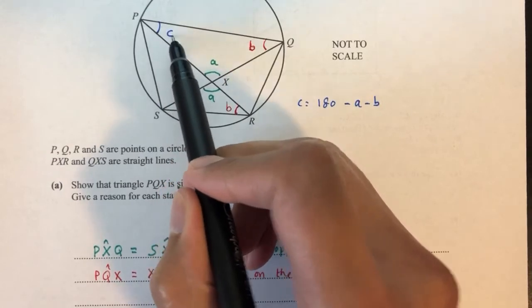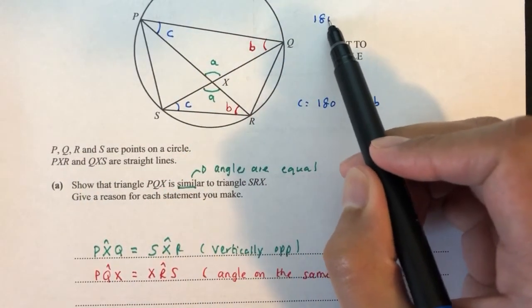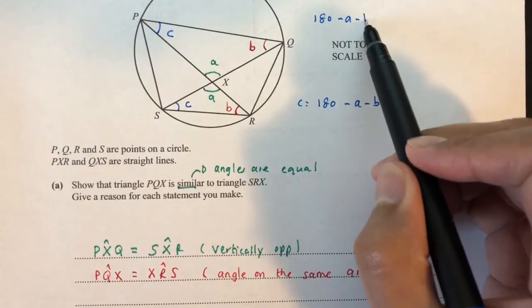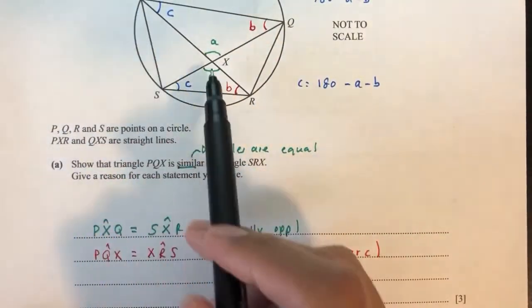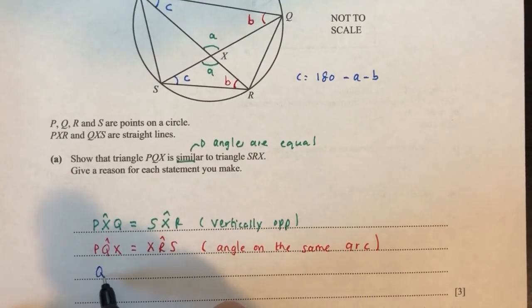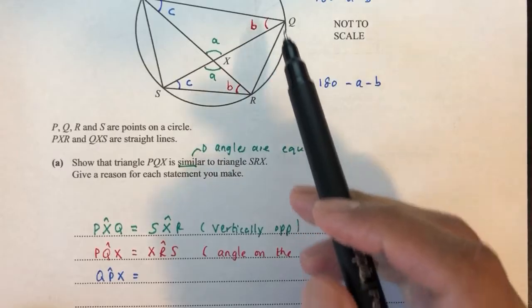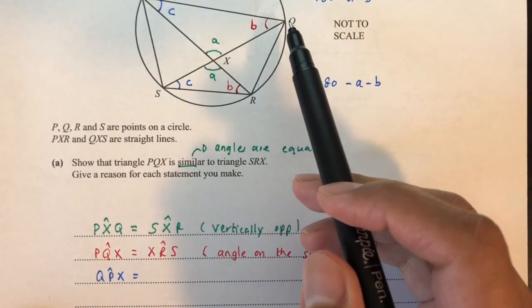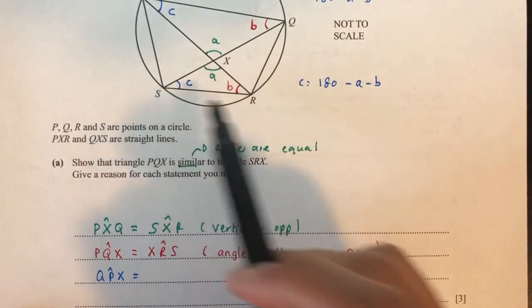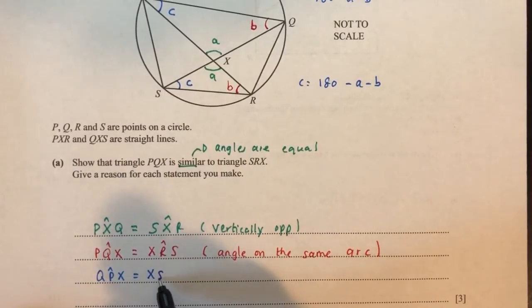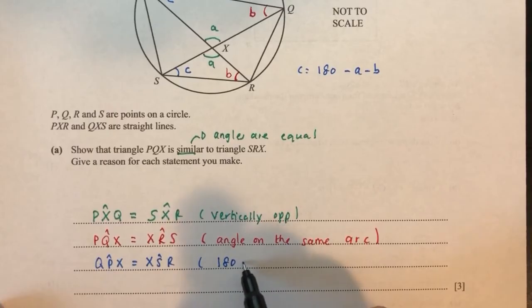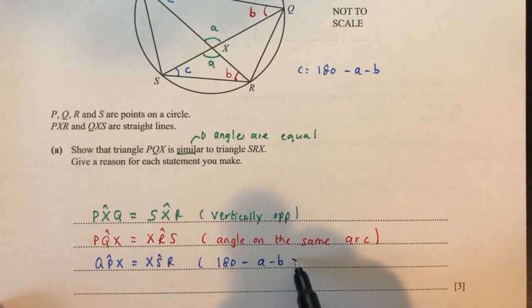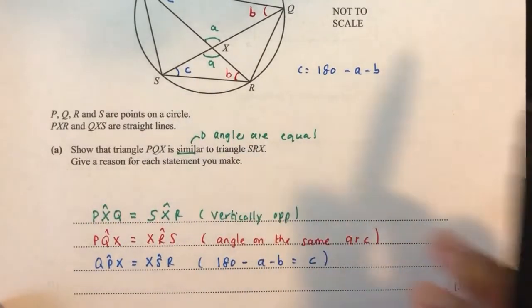Remaining will be C because it is 180 minus A minus B. So your answer for the final part will be angle QPX equal to angle XSR, because we know that 180 minus A minus B is equal to C as shown above.